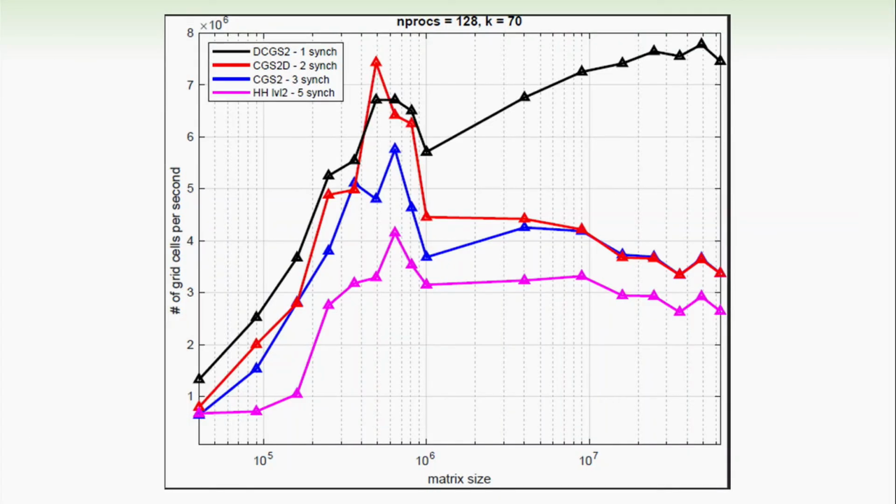Finally, the last plot I want to talk about was done on 128 processors with a restart of 70, and I really like this plot. We vary the matrix size on the x-axis, and the y-axis is the number of grid cells per second that we actually compute. So you would expect this to be a flat line, but as the matrix size increases, of course, we don't see this.